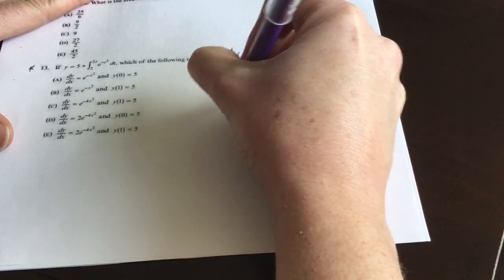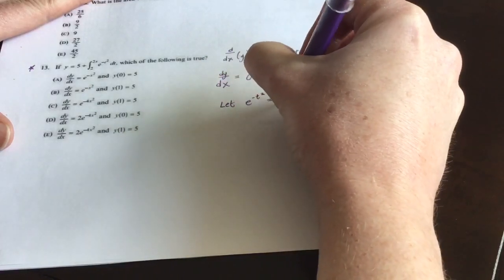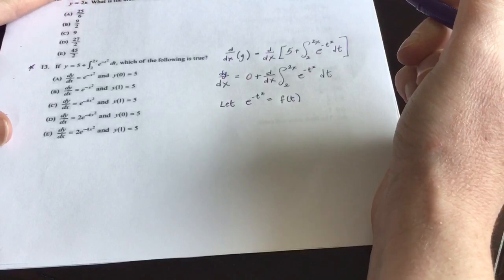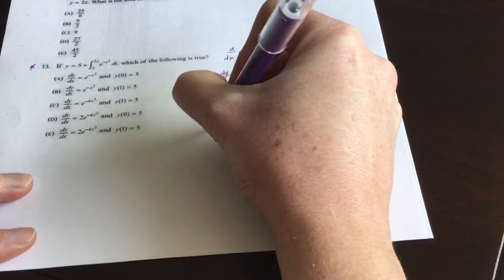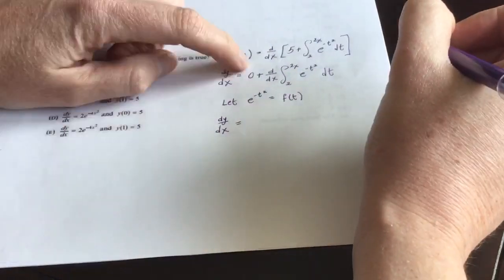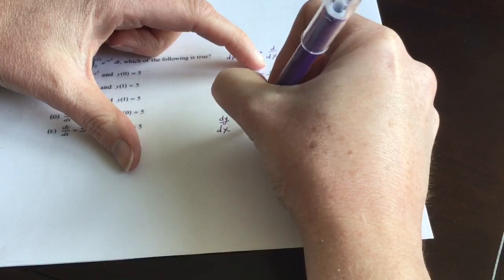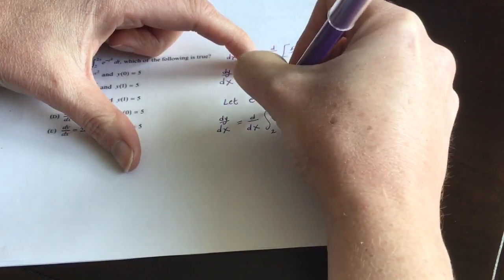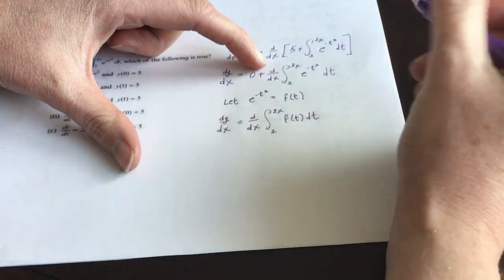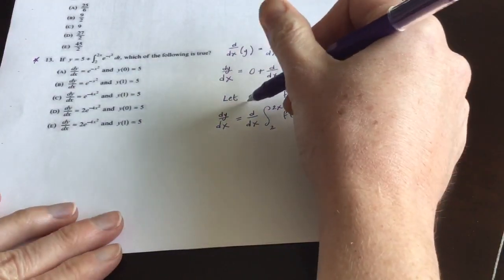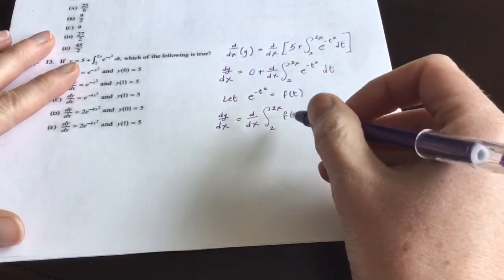Let's hope it doesn't matter what e to the negative t squared is, that it's just some function of t. Then dy/dx is equal to, I'm going to stop writing that 0 plus, d/dx of the integral from 2 to 2x of f of t dt. And when I'm done, I'll back substitute that function in for lowercase f of t.